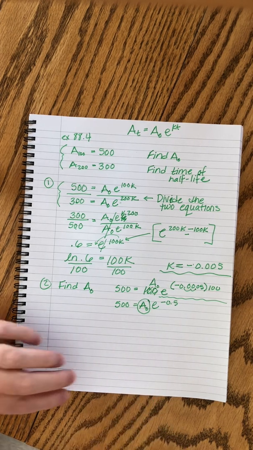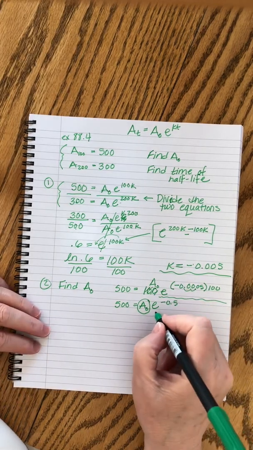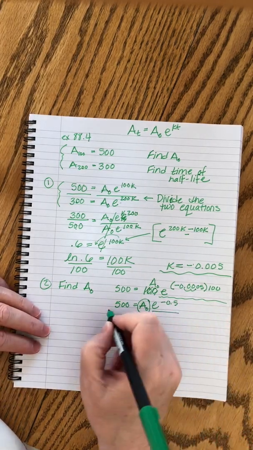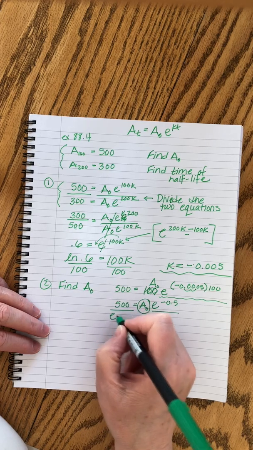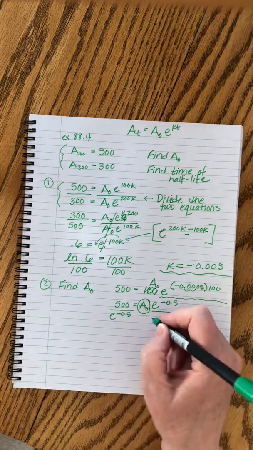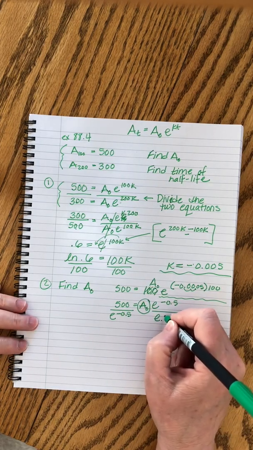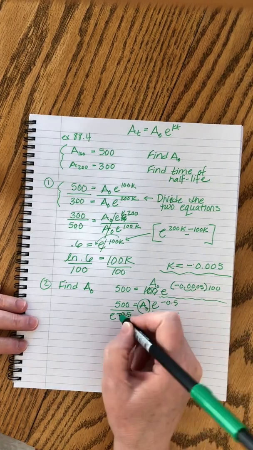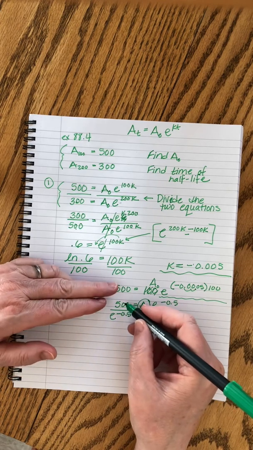Okay, so here's the way John solved this at this point. He divided both sides by e to the minus 0.5. I would simplify it right there. What John does is he flips this up, right?